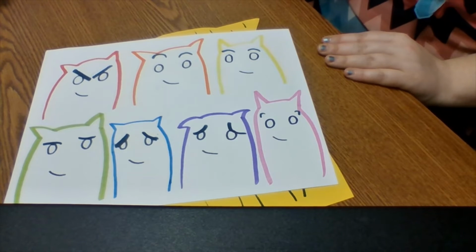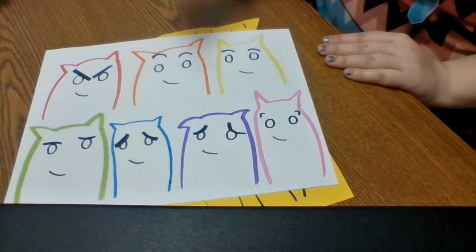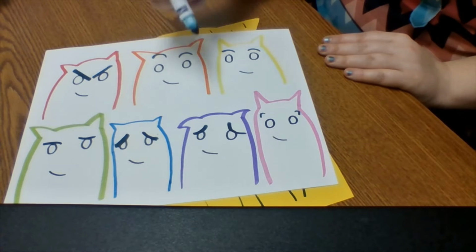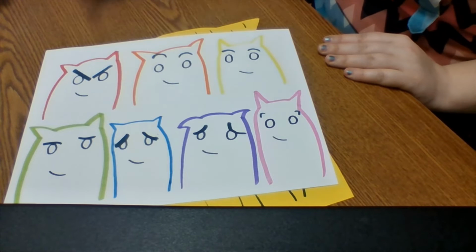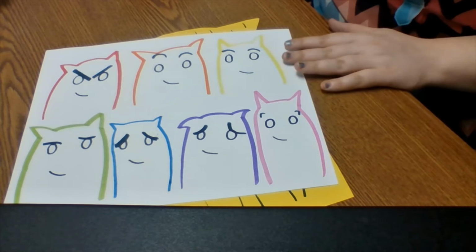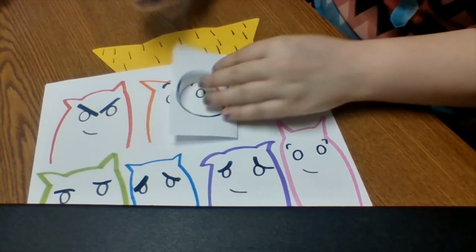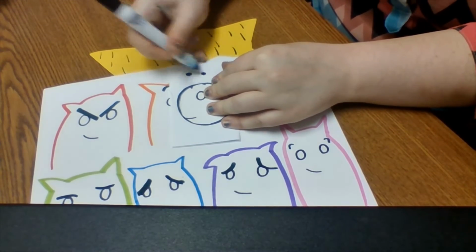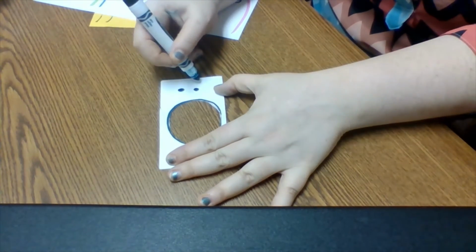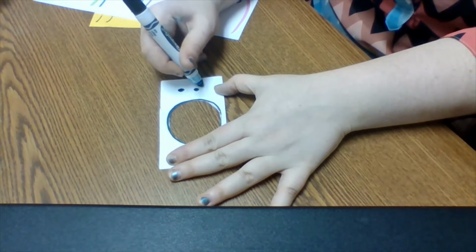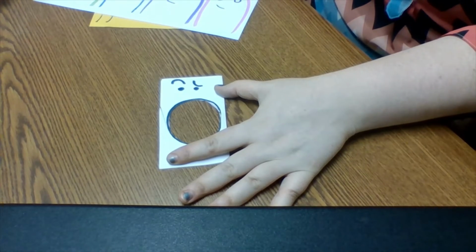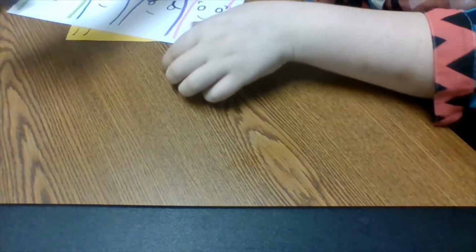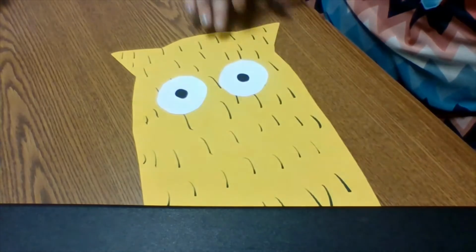Okay, I want you to realize that all of these guys have basically the exact same expression until I decide to add eyebrows, right? I would think that eyebrows are probably pretty important for expression. If I want to make a guy look confused, I can do that. All I have to do in order to make him look confused is change the eyebrows. Okay? It's that simple. So pay attention to those things when you go to draw your own facial expression.